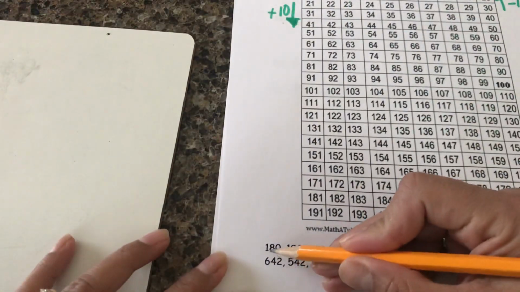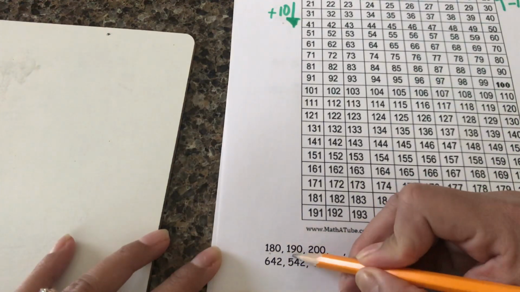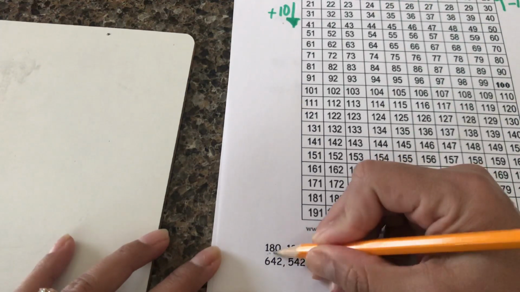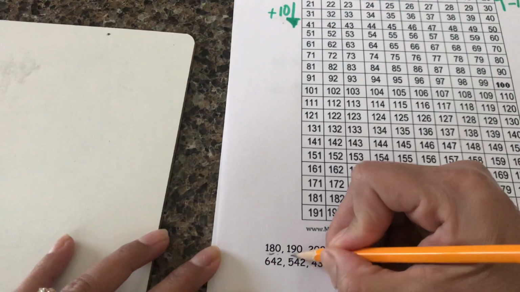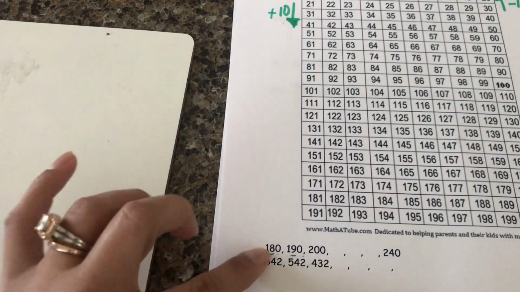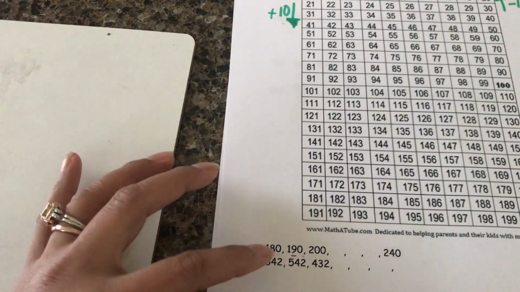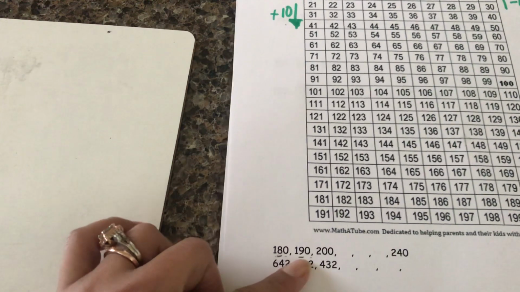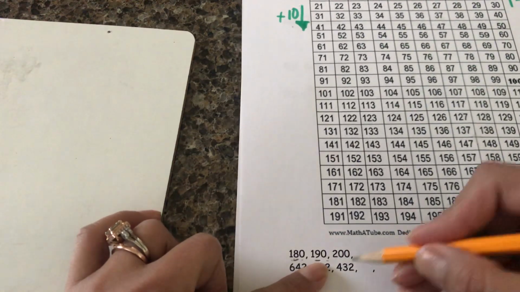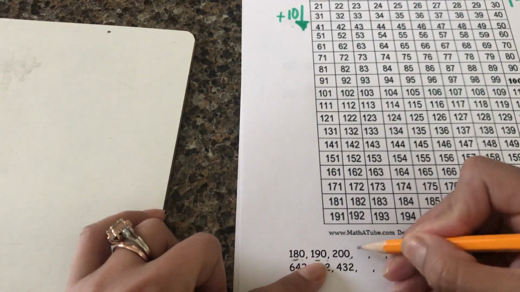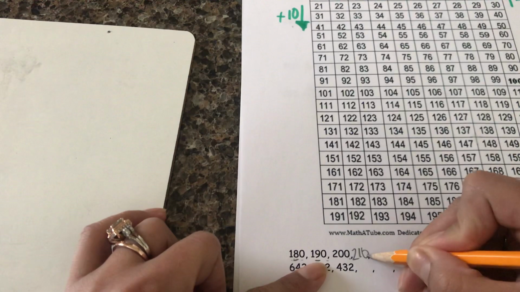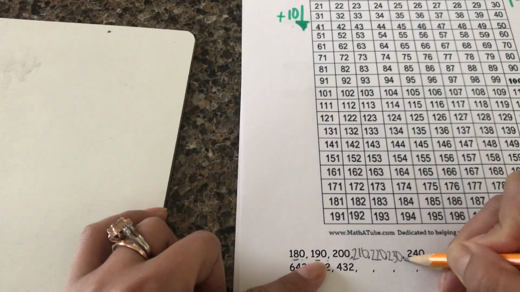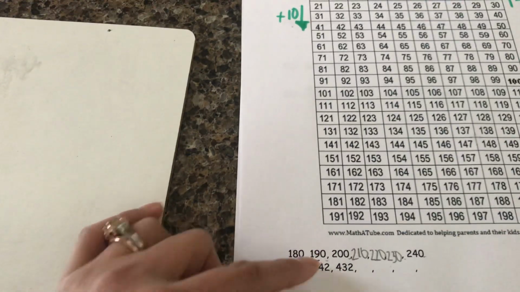So I'm seeing 180, 190, and I see that the ones place stays the same, and I see that the hundreds place stays the same. So I can tell that what's changing is the tens place. Now the students need to decide, are they adding 10 or are they taking away 10? So from 80 to 90, or from 180 to 190, there's 10 more. So we're adding 10 more. So you could think of this as 200 plus 10 is 210. 210 plus 10 is 220. 220 plus 10 is 230. And obviously it makes sense because the next number would be 240.